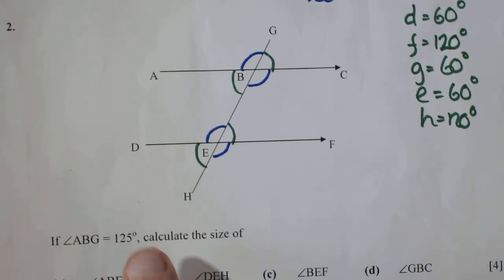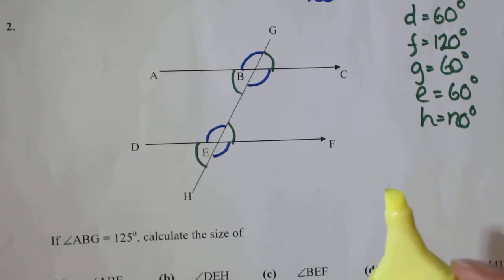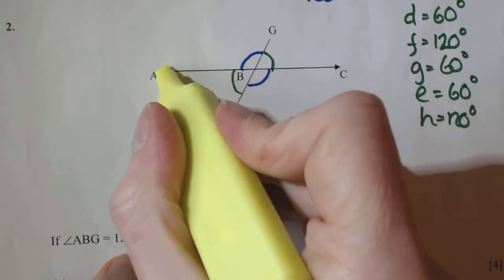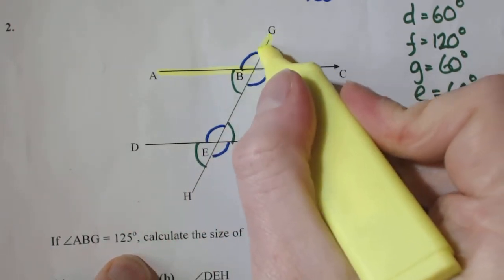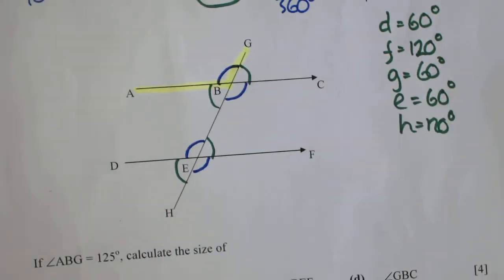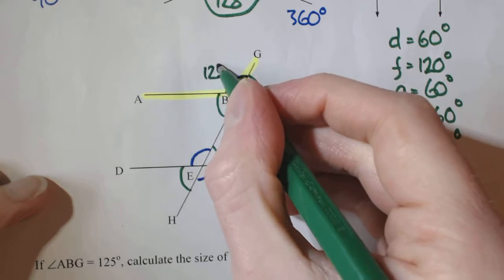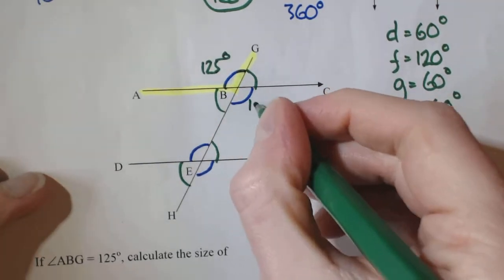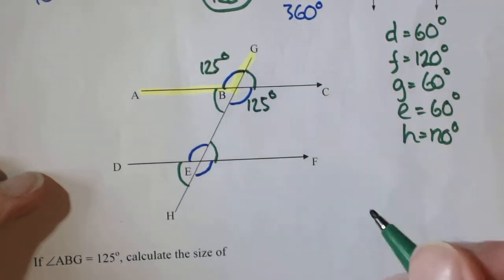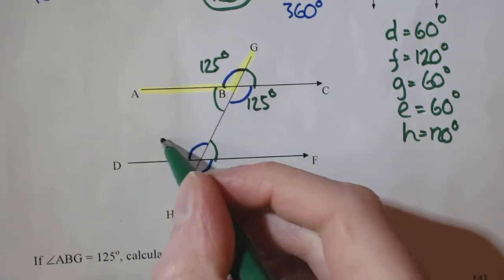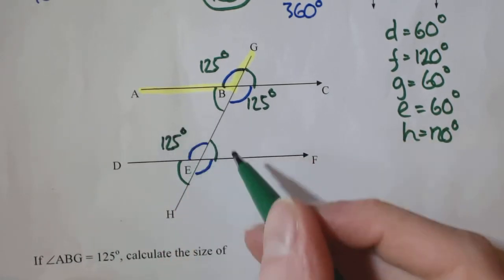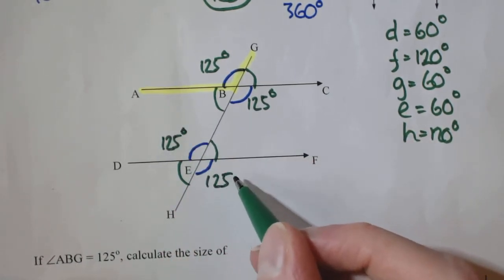Okay, now they actually tell you A, B and G is 125 degrees. So I'll highlight this, A, B and G. Okay, so that is 125 degrees. So if I write this, 125 degrees. Okay, so we can now say that's 125 degrees. We can say that's 125 degrees, and that's 125 degrees.